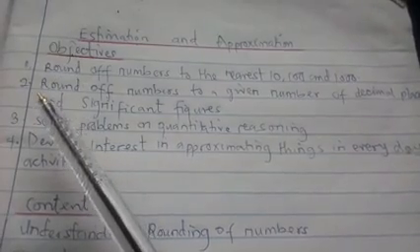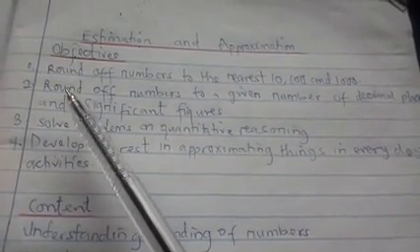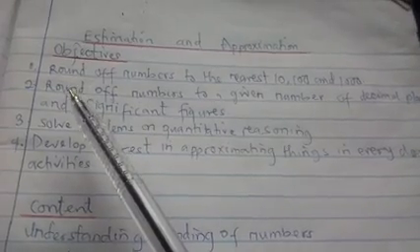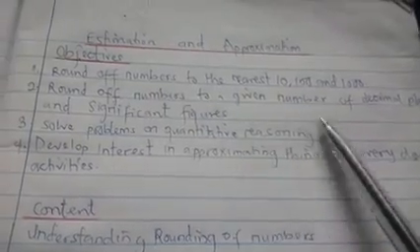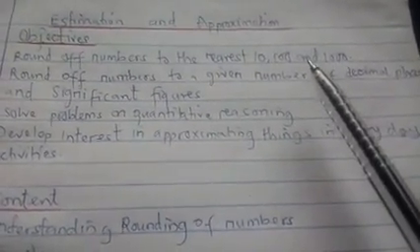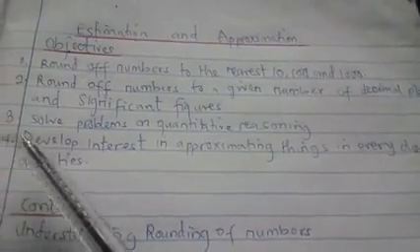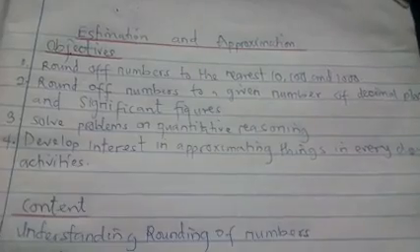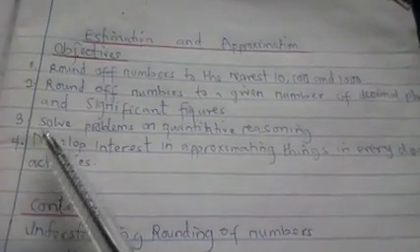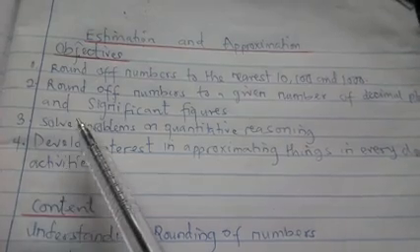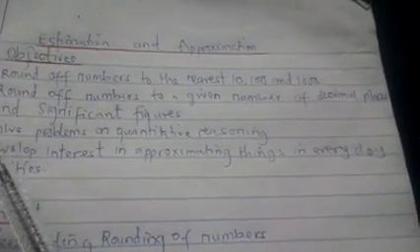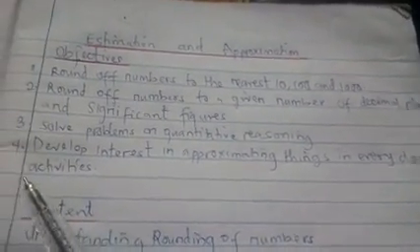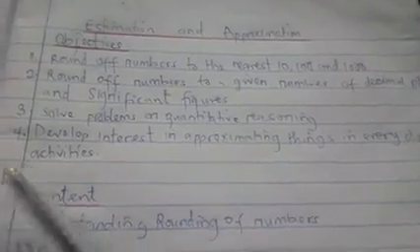Over the 3 different slots of classes, you will also round off numbers to a given number of decimal places, in addition to significant figures. Then you will solve problems related to this, quantitative reasoning, and also develop interest in approximating things in everyday activities. So let's start with this.